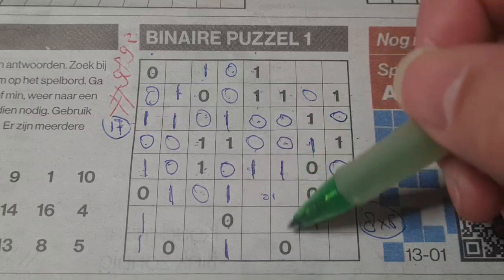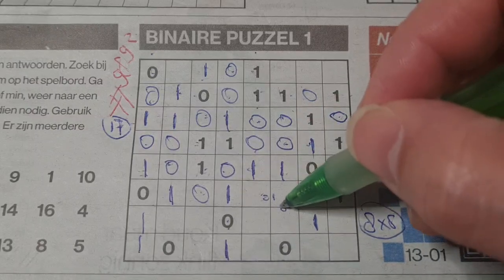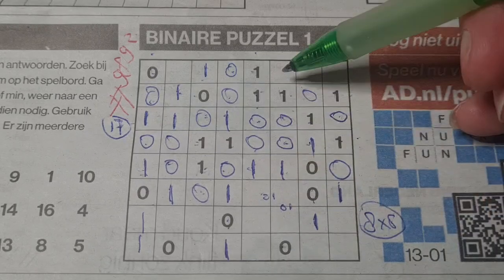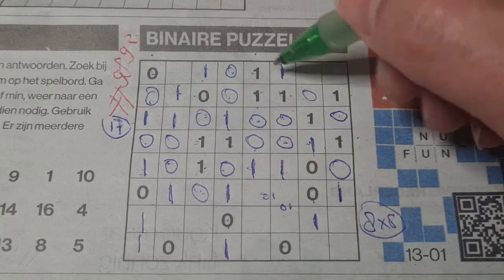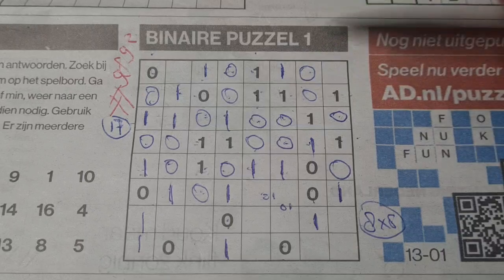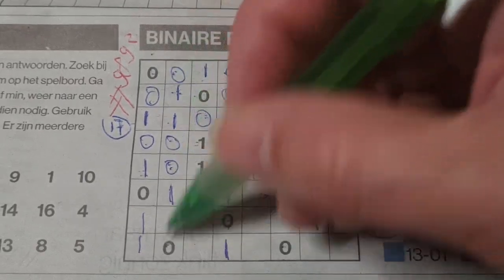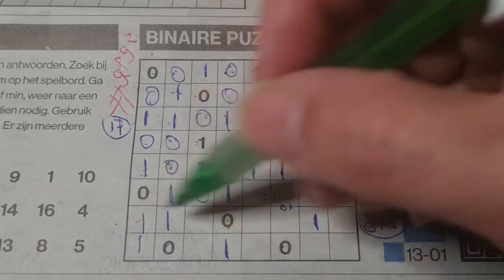I know between a 1 and an O with 2 empty boxes between, there's always an O and a 1 there. So we have the first O, second O, third O, fourth O, so that box should be a 1. Double ones, here no, there no. 4 O's we have here, so the rest are ones. Double ones, here no, there no.